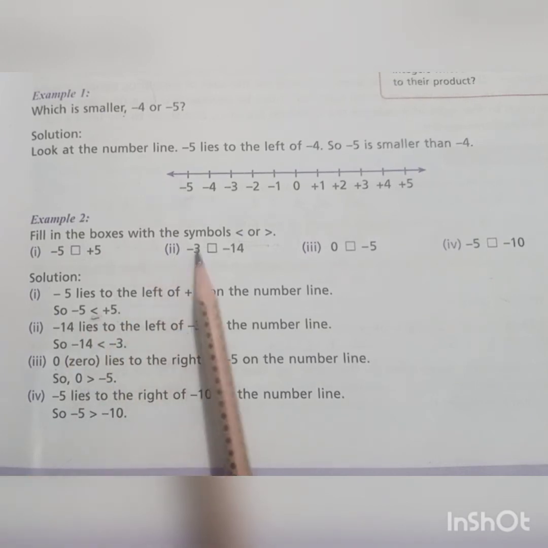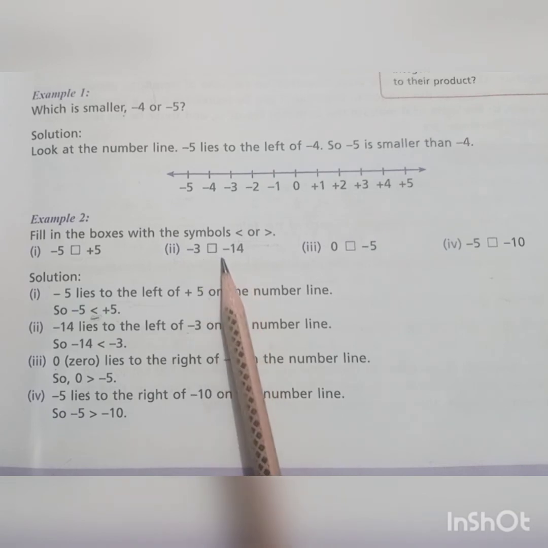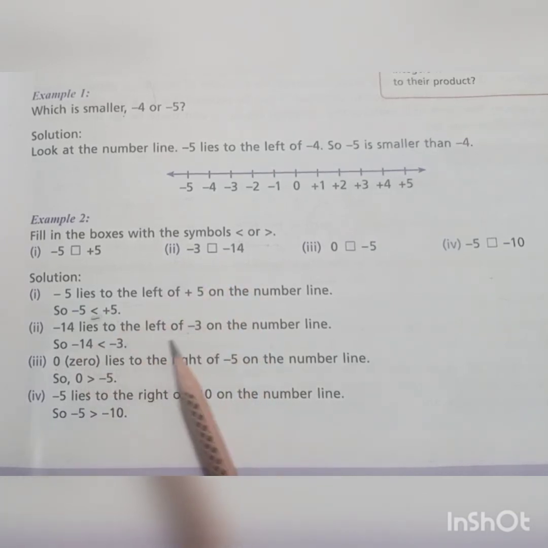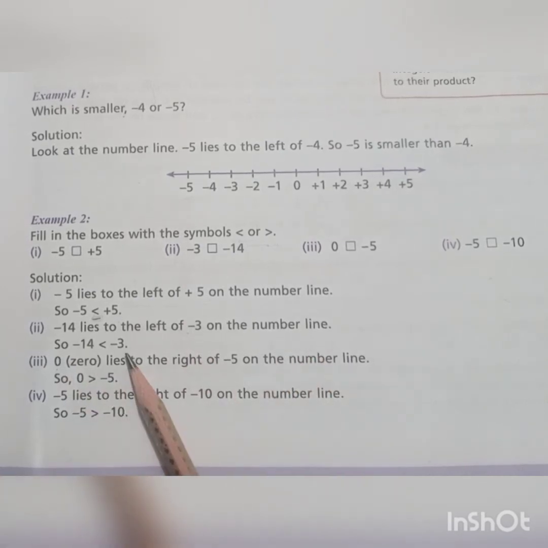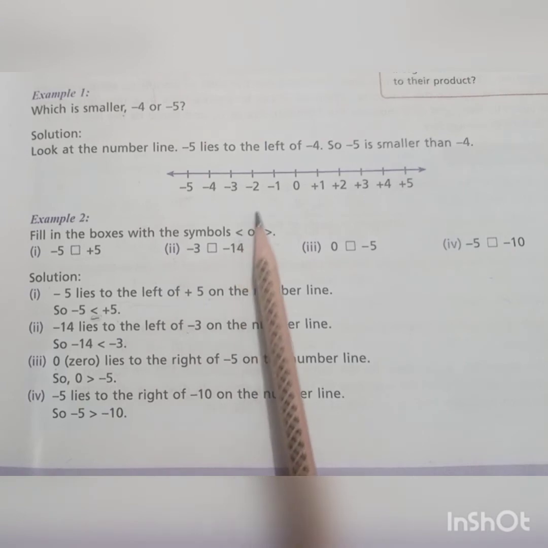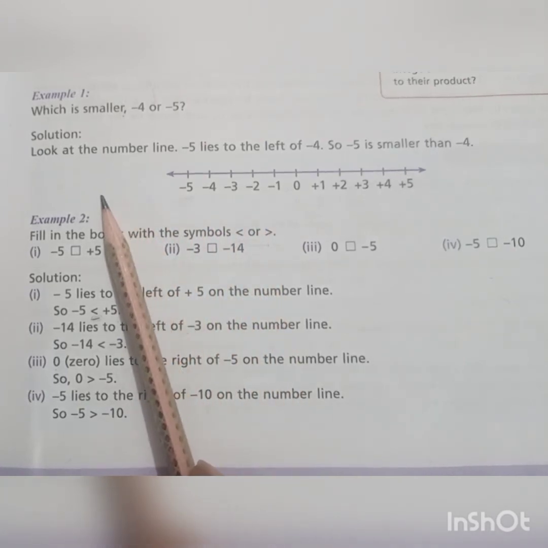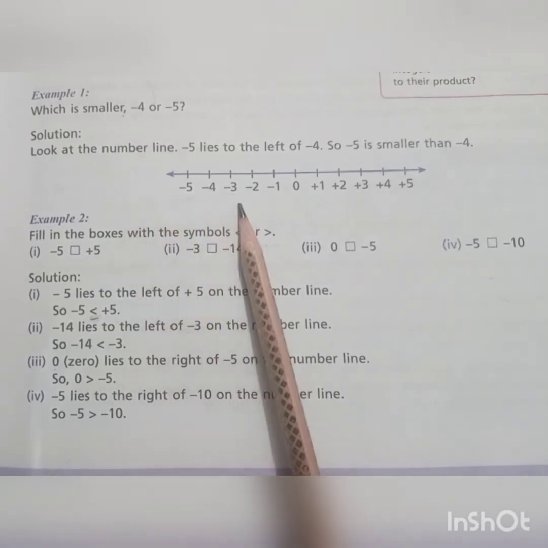And part number 2 is -3 dash -14. Either -3 is greater than -14 or less than -14. You can see here -14 lies to the left of -3 on the number line, so -14 is less than -3. If we move towards the left side, then -14 is on the left side of -3, which shows that -14 is less than -3.